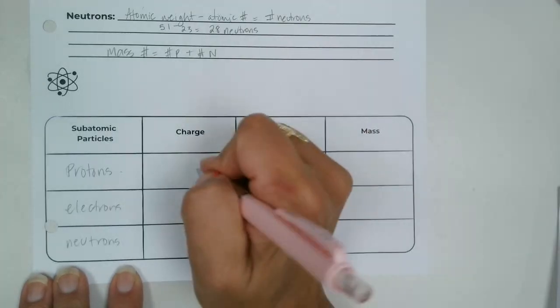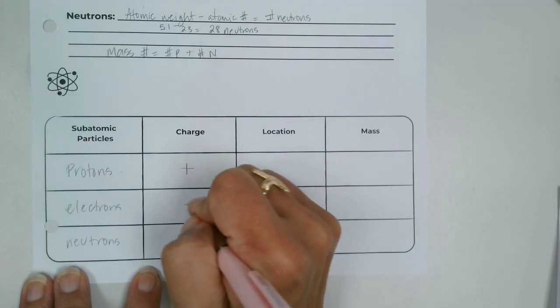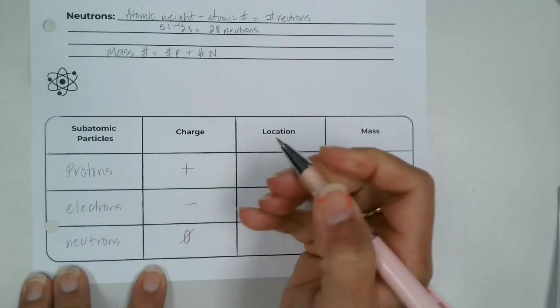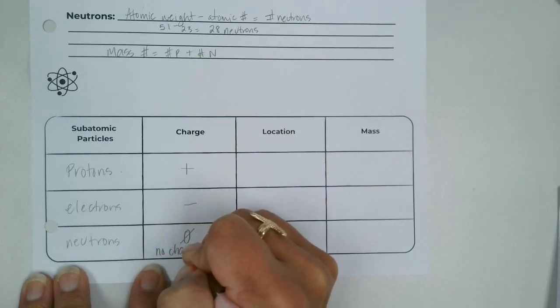Down here, subatomic particles. The charge on your proton is a positive charge. The charge on your electron is a negative charge. And the neutrons have no charge. They are neutral.